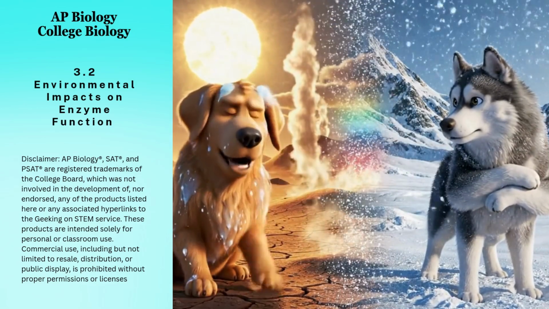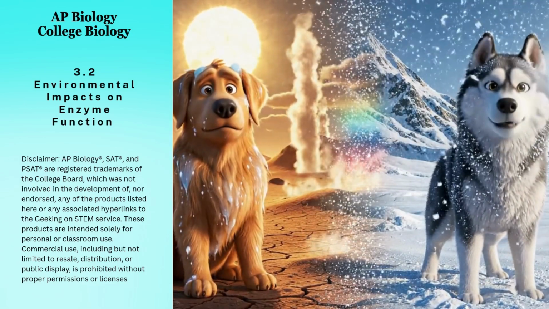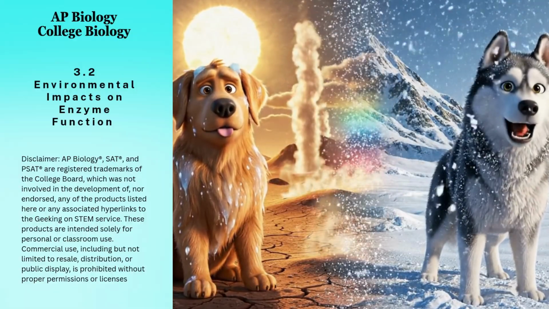Enzymes have optimal environments. 3.2. Note, disclaimer.